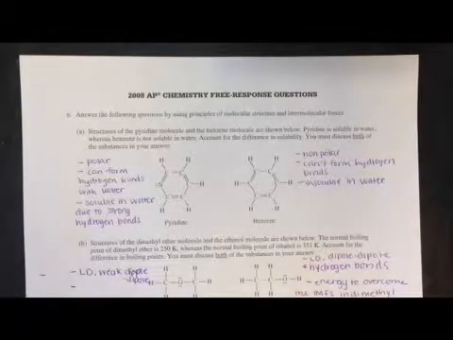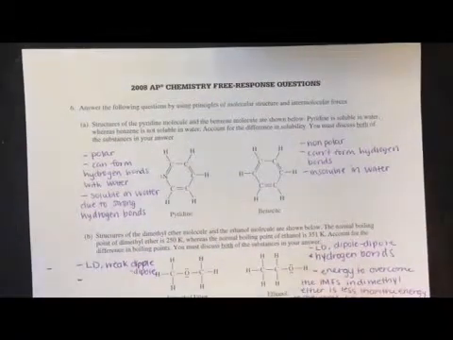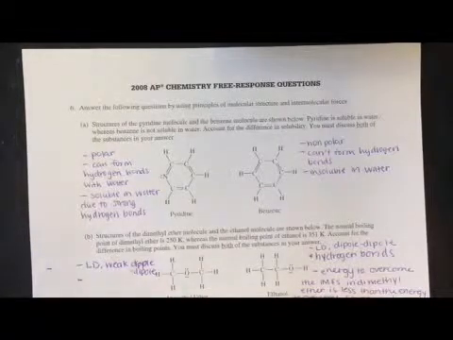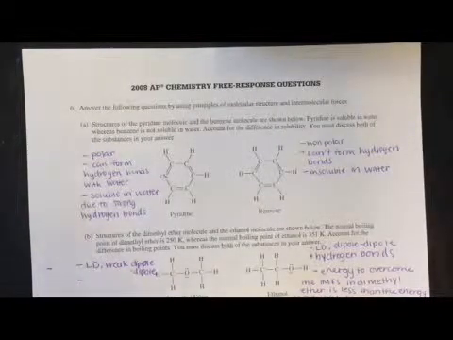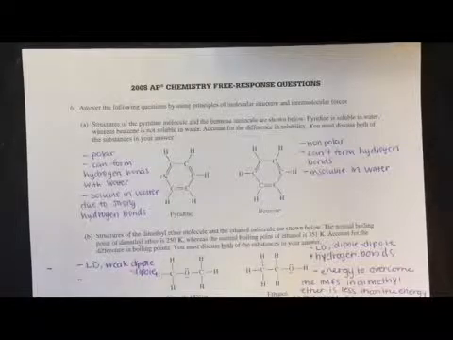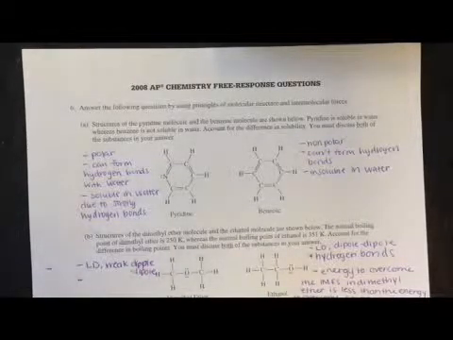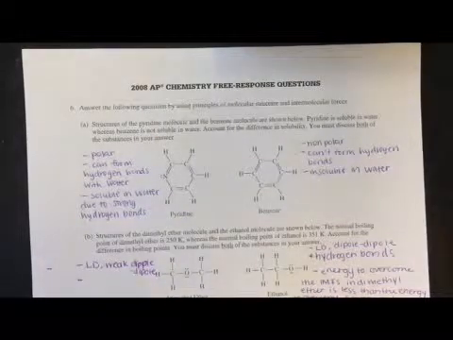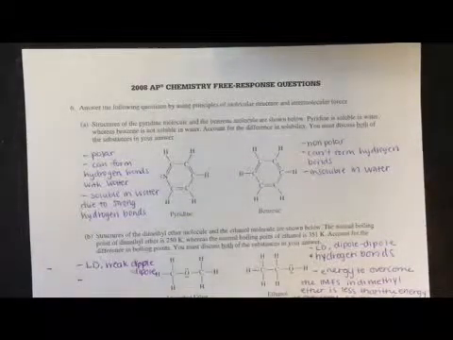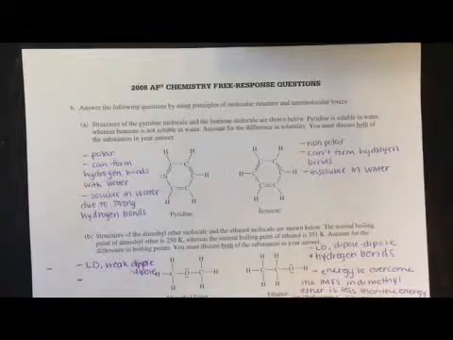Okay, so this is the 2008 AP Chemistry Free Response question number 6. For part A, it says structures of the pyridine molecule and the benzene molecule are shown below. Pyridine is soluble in water, whereas benzene is not soluble in water. Account for the difference in solubility. You must discuss both of the substances in your answer.